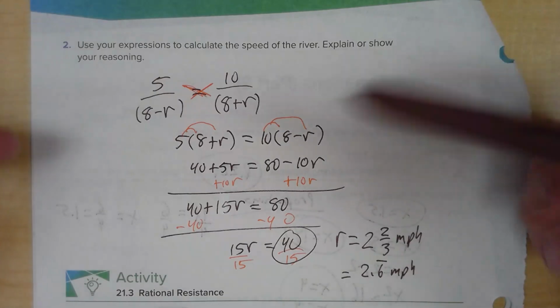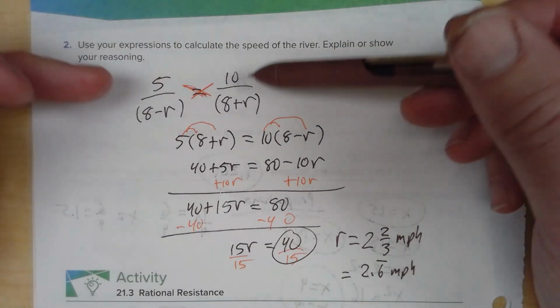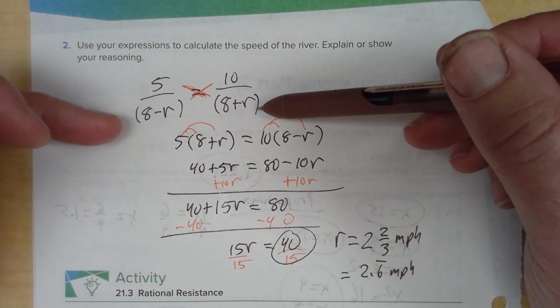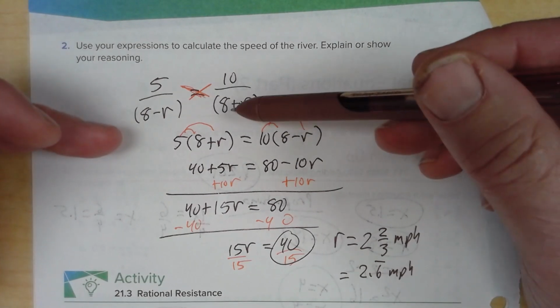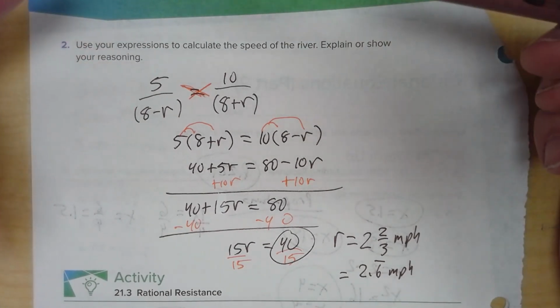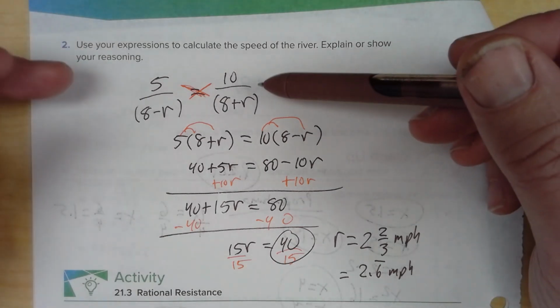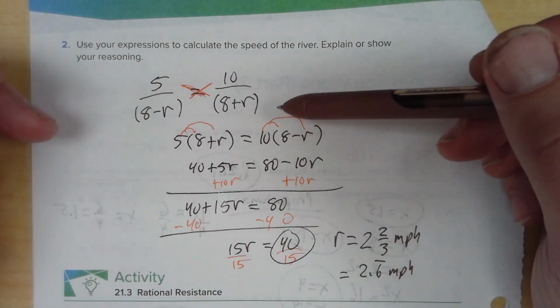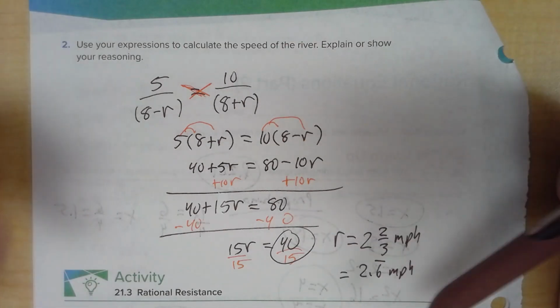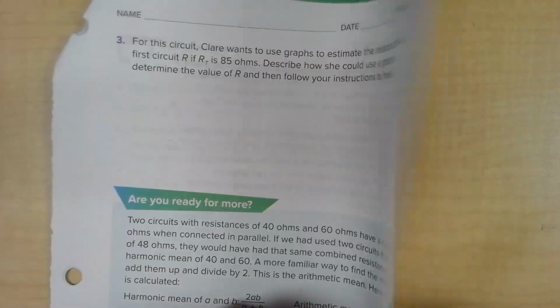So rational functions are a polynomial divided by a polynomial. These are simple polynomials because it's just R plus 8. But we can set the fractions equal to each other to solve these kinds of problems of distance, rate, and time. Okay, orange page.